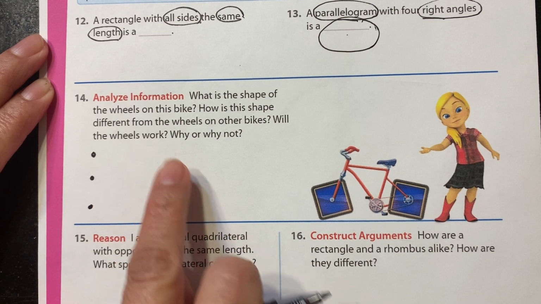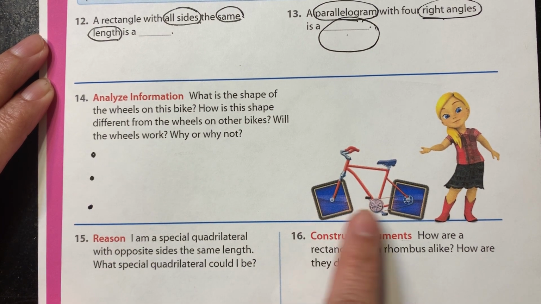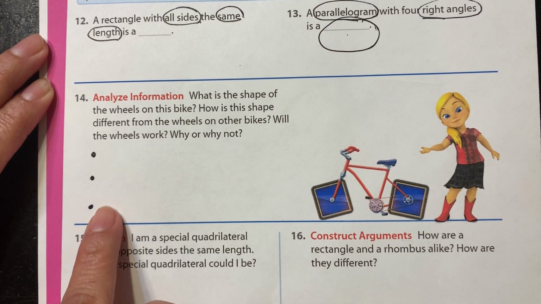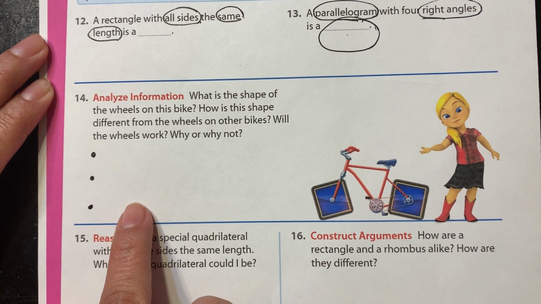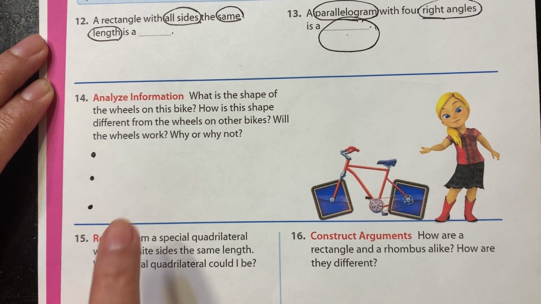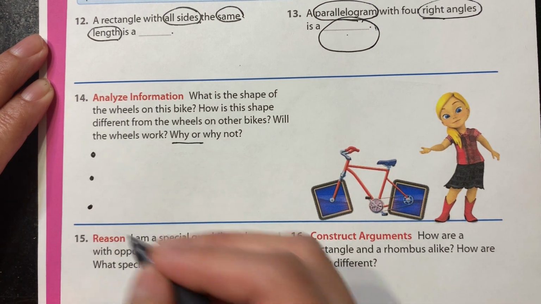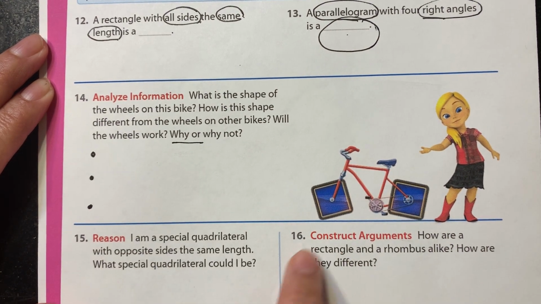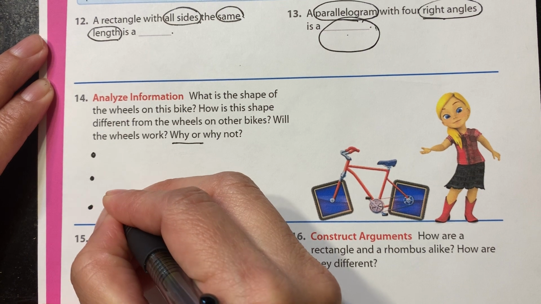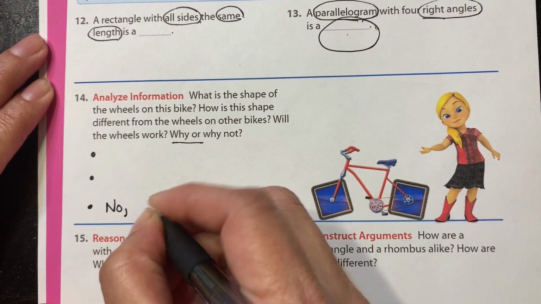Will the wheels work? So if you put these types of wheels on the bike, will it work? If the answer is yes, put yes. The answer is no, put no. But then it says, tell me why. So let's say that your answer is no, and it's obvious that these wheels are not going to work. So the answer is no, but I want to know why.